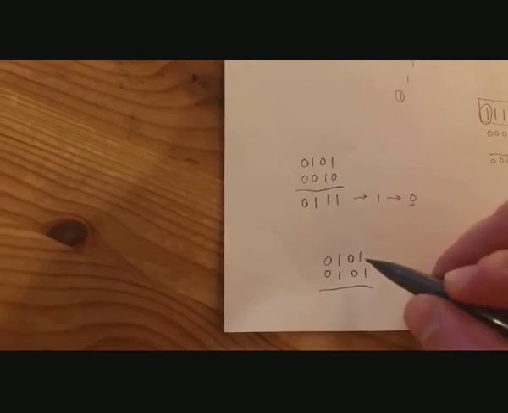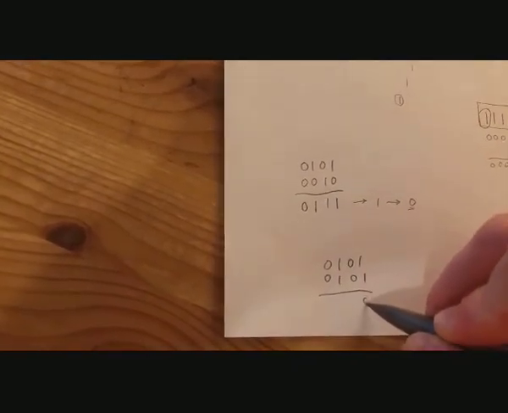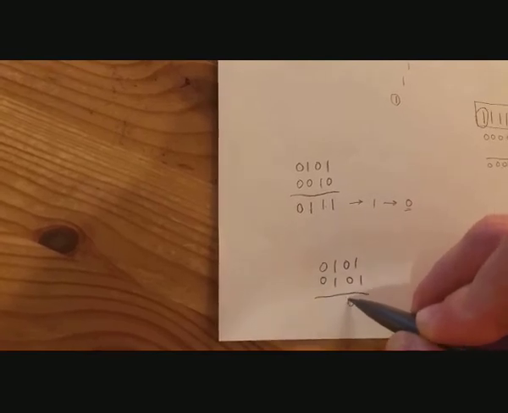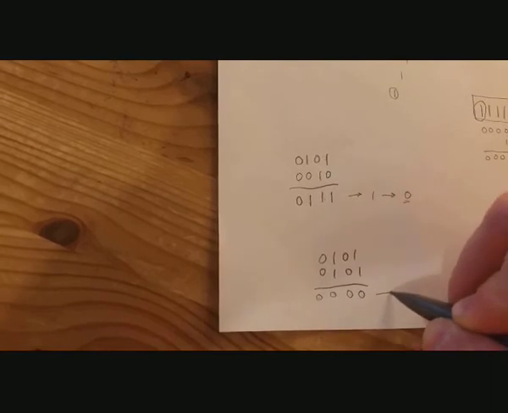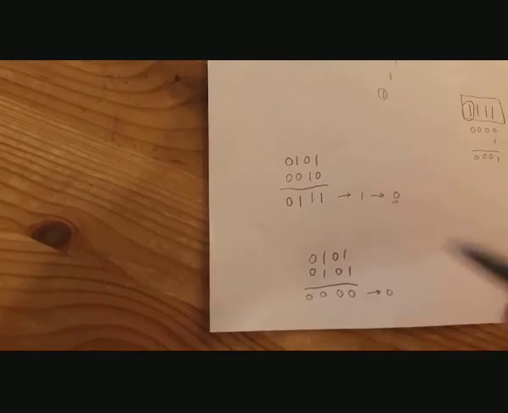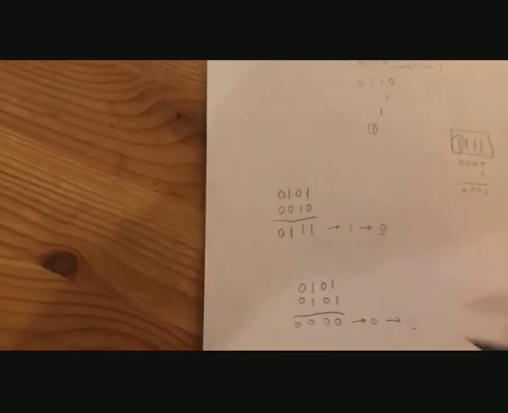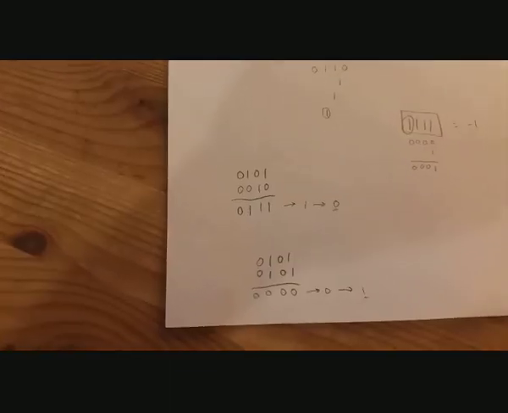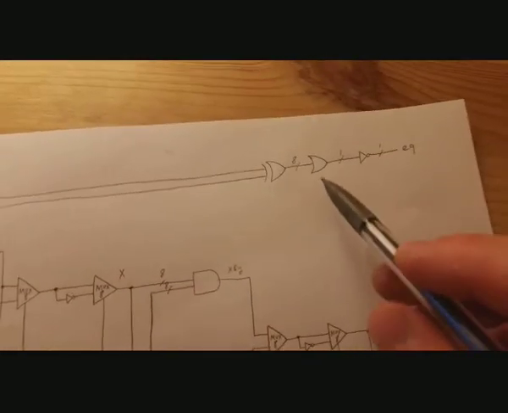If they're the same, we get a 0 with XOR. So that's going to be 0, that's 0, that's 0, that's 0. Then we OR all of them, that's 0. Then we NOT that, and we get a 1. Yes, it's true, they're equal. So that's basically what this part of the circuit is doing.